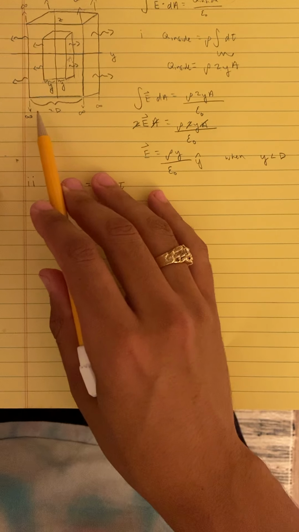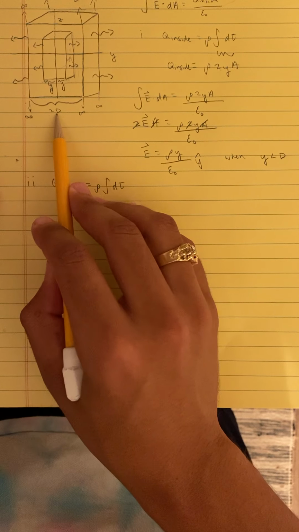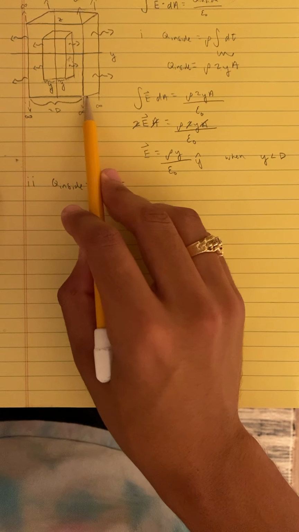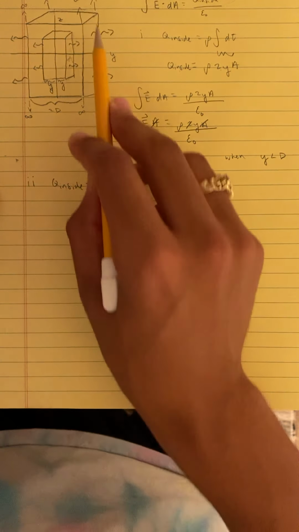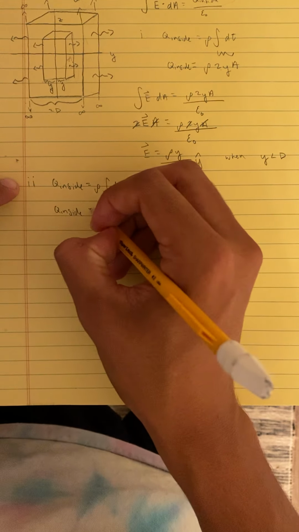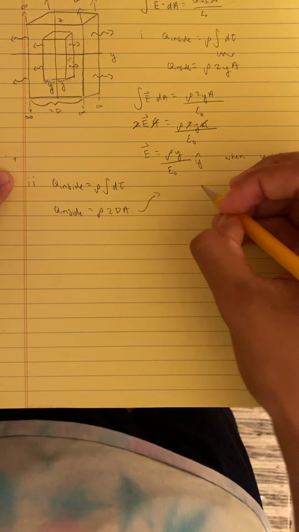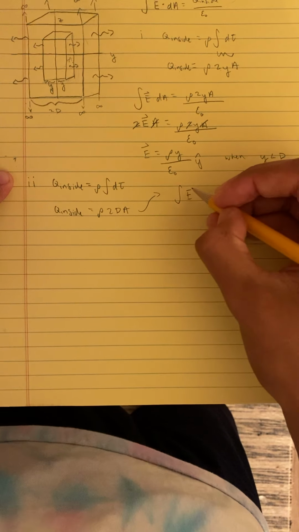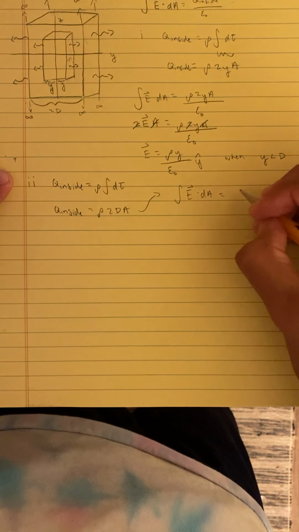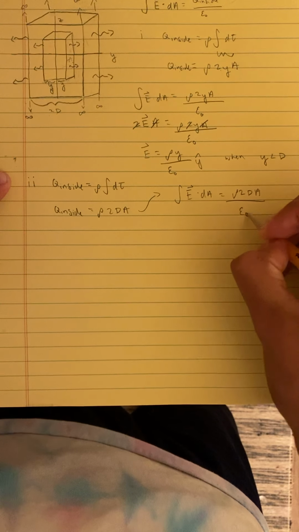Here, the problem tells us that the width of our infinite slab is 2d. Again, we don't know the area of this portion of the slab, so we're just going to call that A. So Q inside is equal to rho times 2d times A again. Now we can put that back into Gauss's law. It's equal to rho 2dA over epsilon naught.